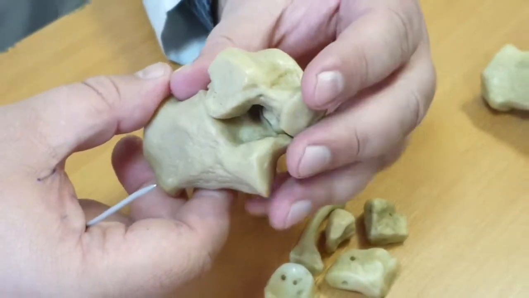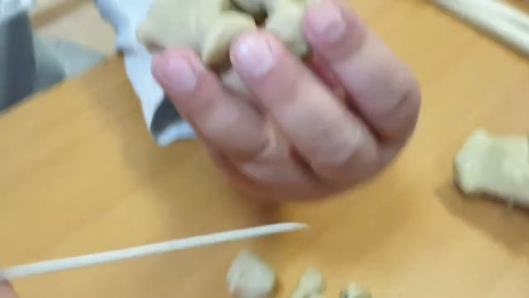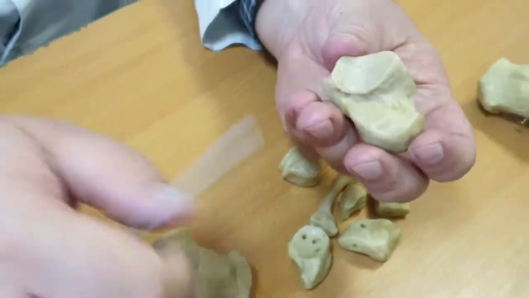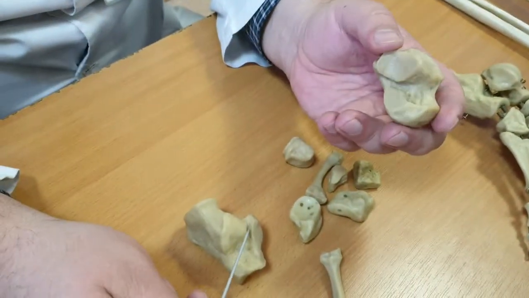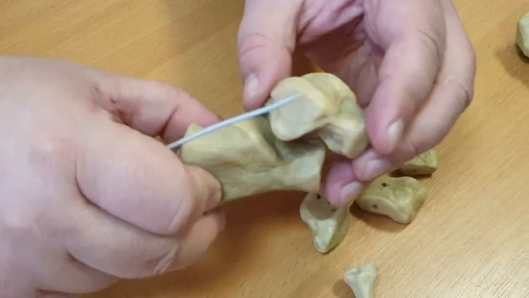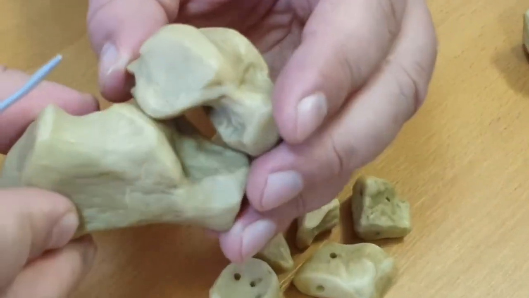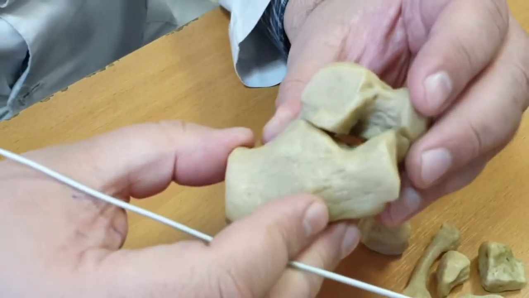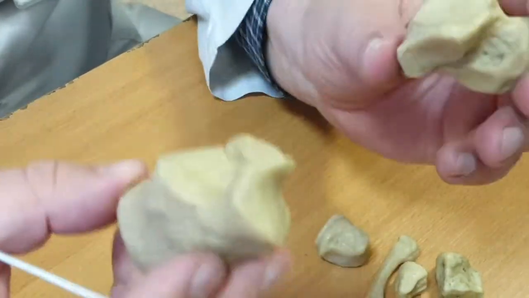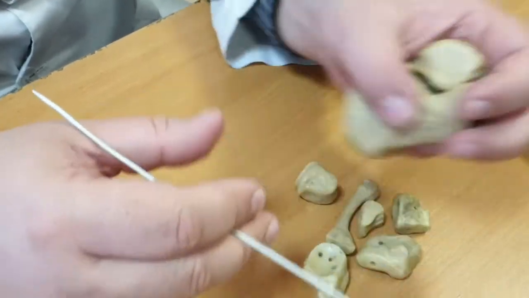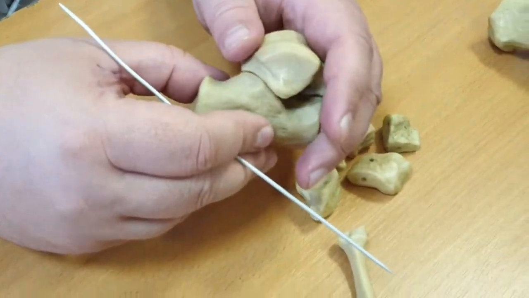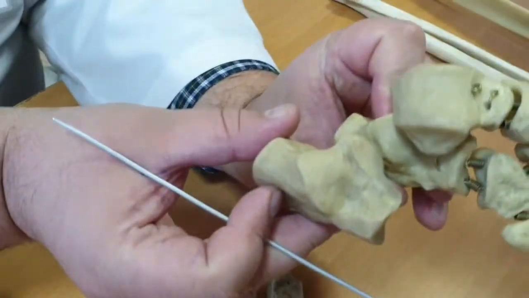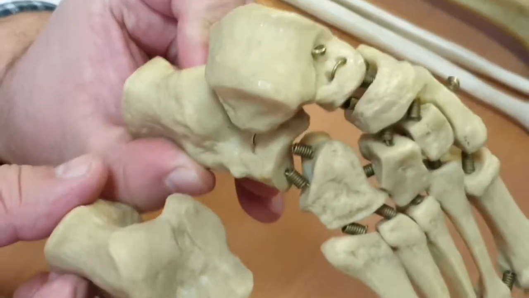On the whole foot, when sulcus tali is joined with sulcus calcanei, these two grooves together, the space between these two bones has name sinus tarsi, that is sinus of tarsus. You can see that both of them are right. That is right, and here it is the same right bone.